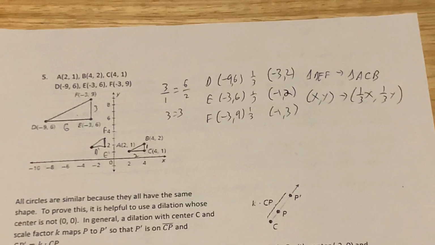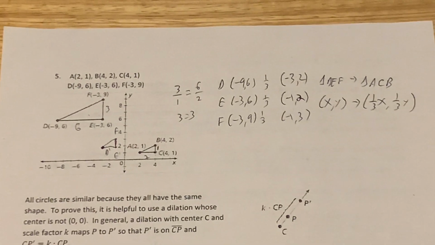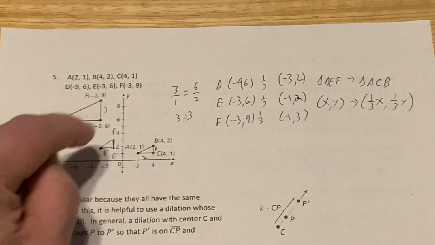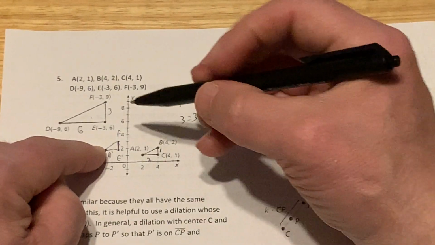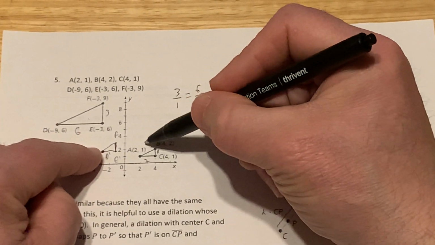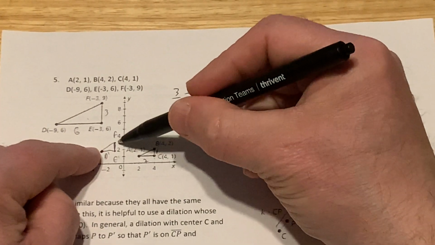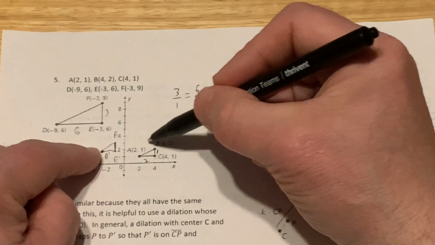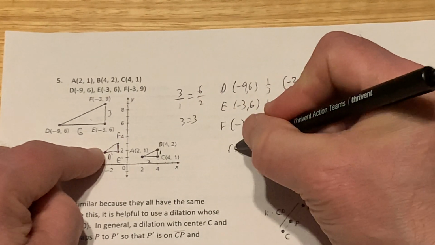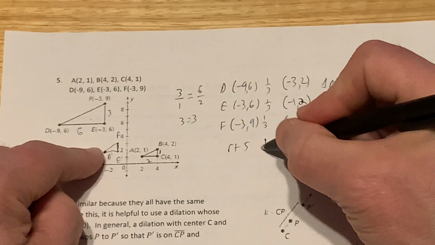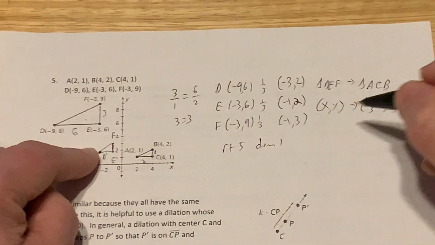by 1/3, okay? But that only gets us to here, and I gotta go to here. So you'll notice that we actually have to shift this to the right, 1, 2, 3, 4, 5, and then we have to shift it down 1.